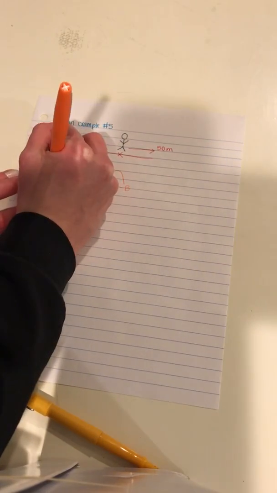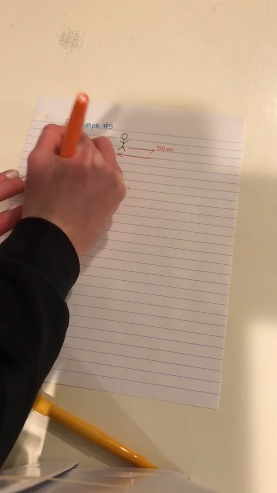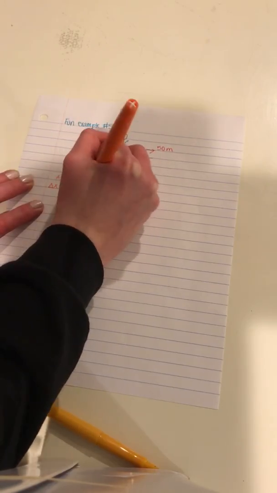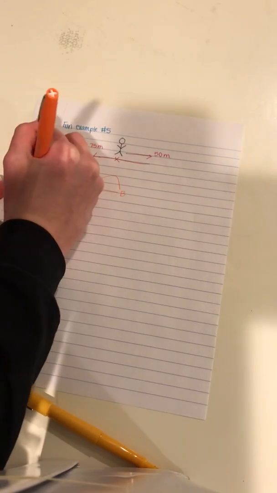So, to find displacement, the equation is the change in x equals x final minus x initial, where f is the final position and i is the initial position.